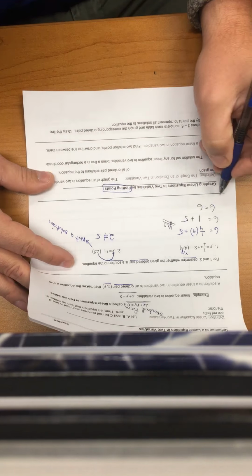So my first point is 0, negative 3, 1, negative 3, negative 2, negative 3. And this one's super easy. You can see when I graph these, I actually get a special type of line. I get something called a horizontal line. It turns out whenever you have y equals a number, you get something called a horizontal line.